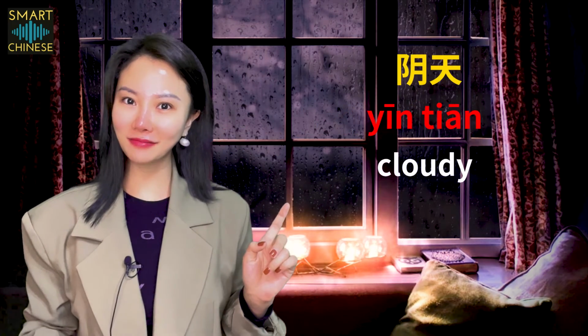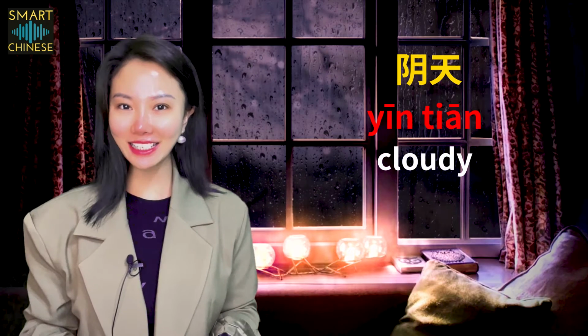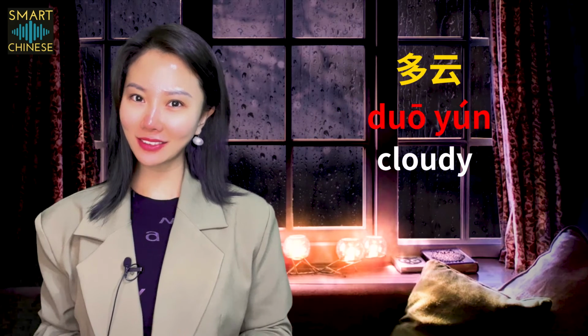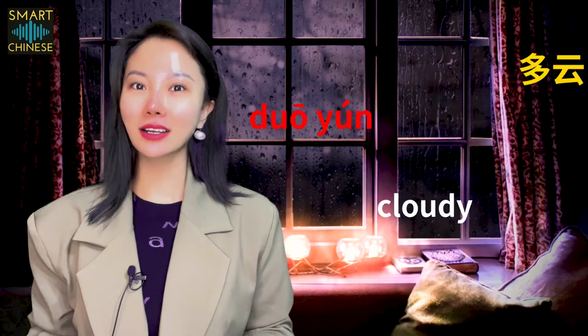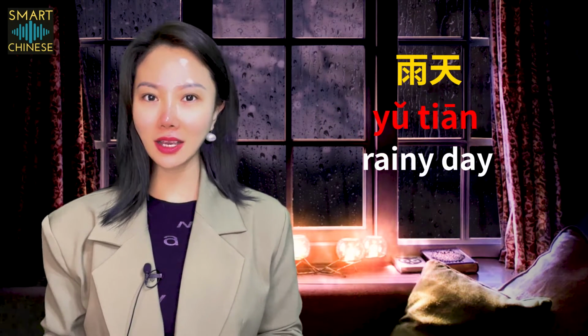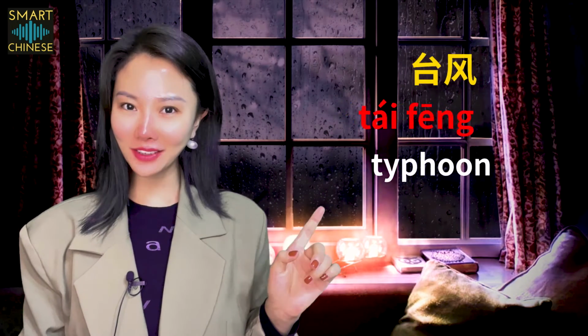And next word is 阴天, cloudy. And you can also say 多云. So cloudy, 阴天 or 多云. And next is 雨天, rainy day, 雨天. And next is 台风, typhoon, 台风.